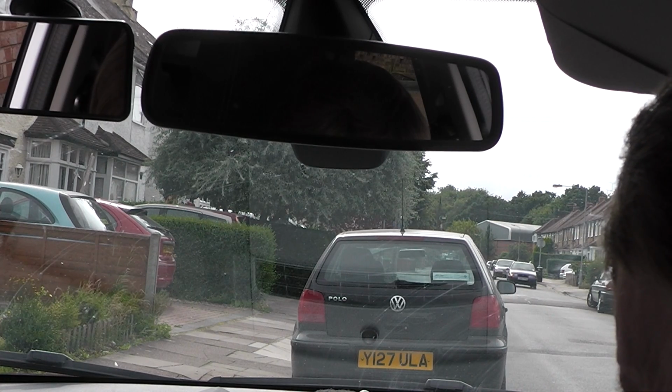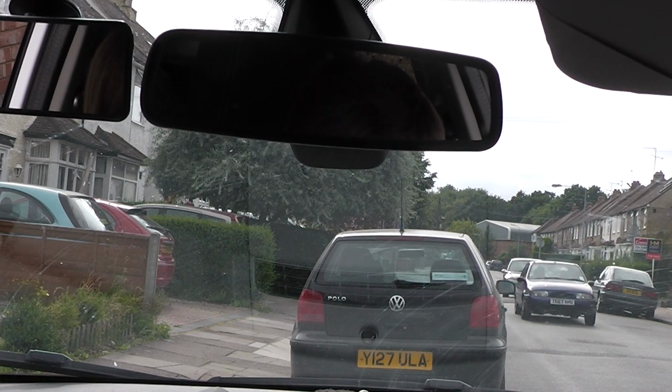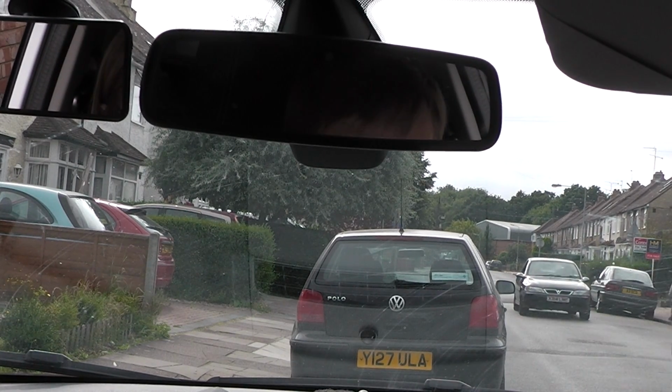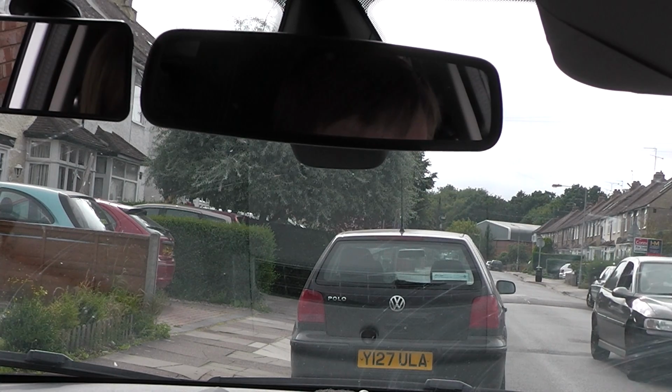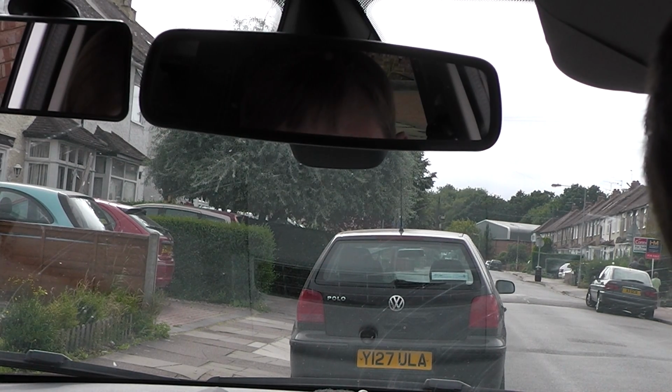Zebra crossing, it's up to you to decide when you need to stop. You know, if there's somebody waiting at the crossing, then you need to stop. And again, it's up to you to decide when it's safe to go. There's not going to be any lights to tell you it's your turn to go. So you've got to wait for the crossing to be clear and proceed when it is clear.